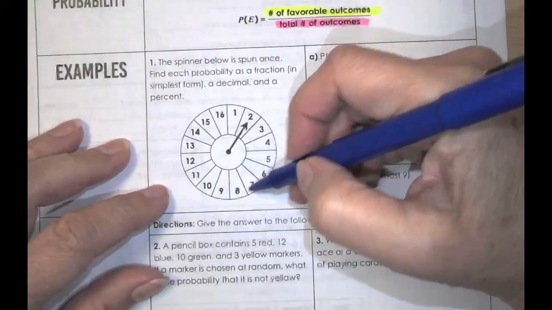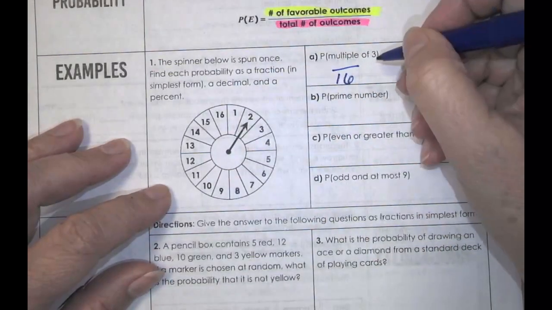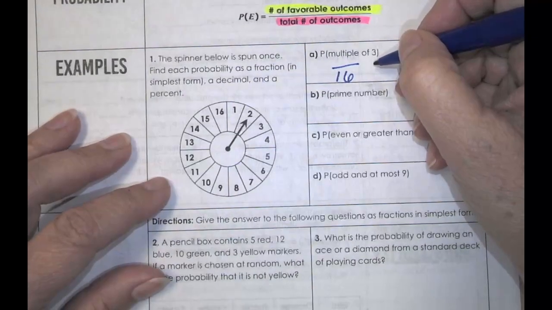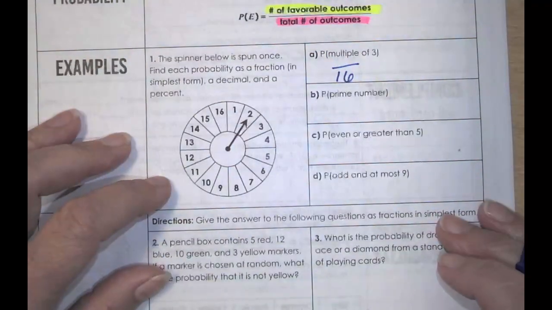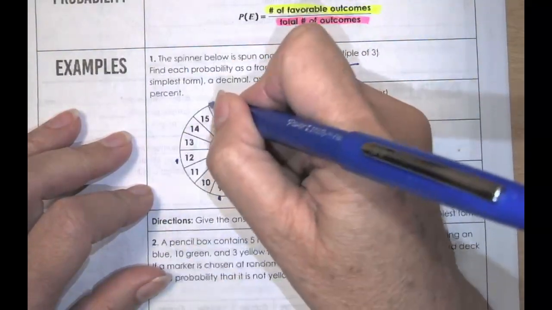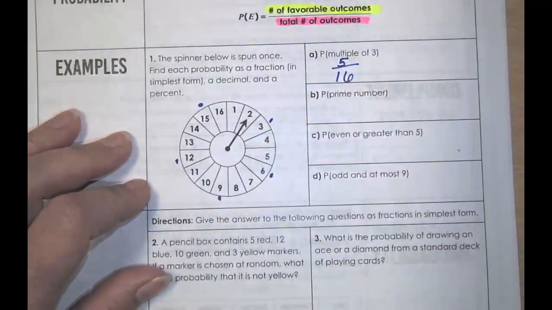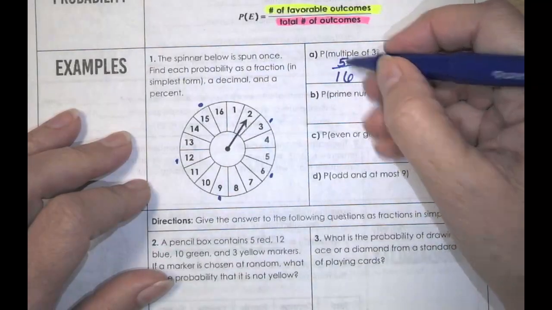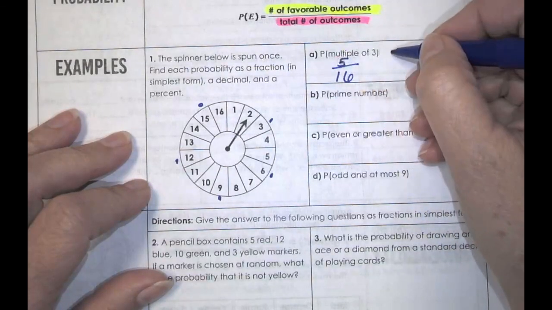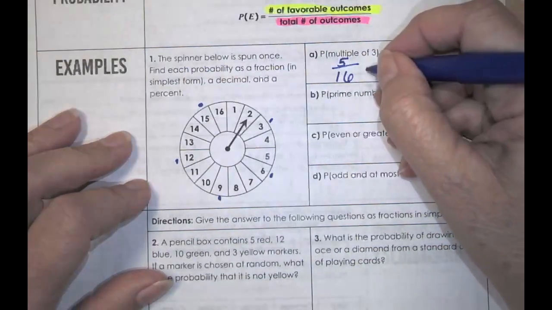So first of all, how many numbers? There are 16 possible outcomes on here. How many are a multiple of 3? What is the theoretical probability of spinning a multiple of 3? So 3, 6, 9, 12, 15. 1, 2, 3, 4, 5. So 5 of these out of the 16 total could theoretically be a multiple of 3. So in theory, I have a 5 out of 16 chance.